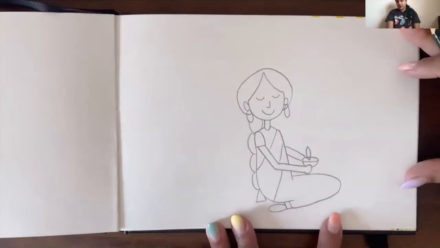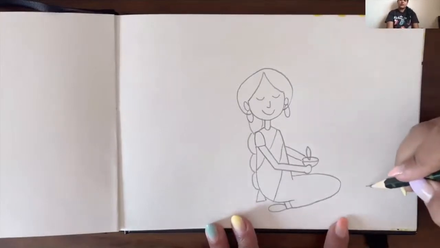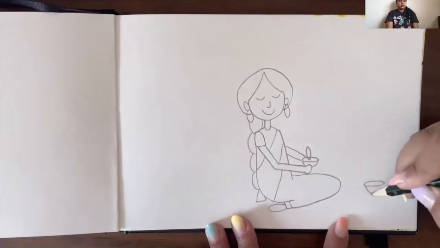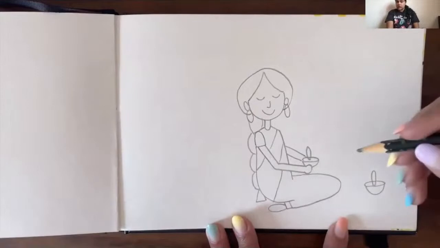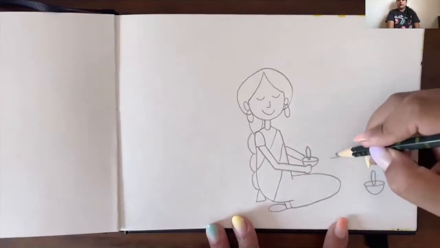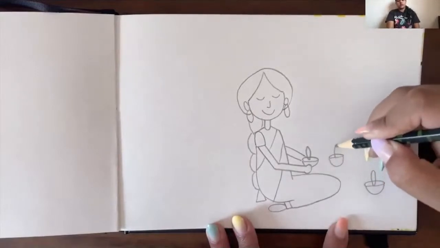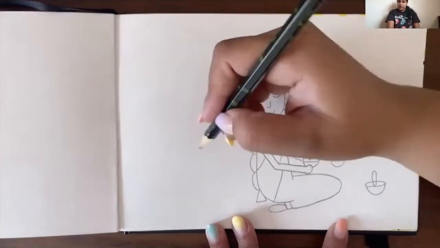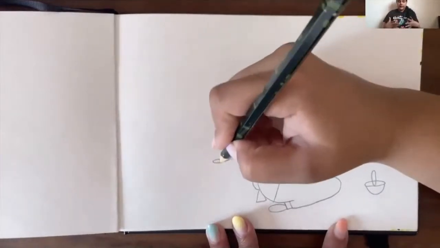Now the next thing that we're going to do is draw a lot more diyas all around. The steps of drawing the diya are pretty similar to what we did earlier. Everywhere I'm first going to draw an oval on top, then a curve at the bottom, and then a diya. The number of diyas that you want to place around is completely up to you.